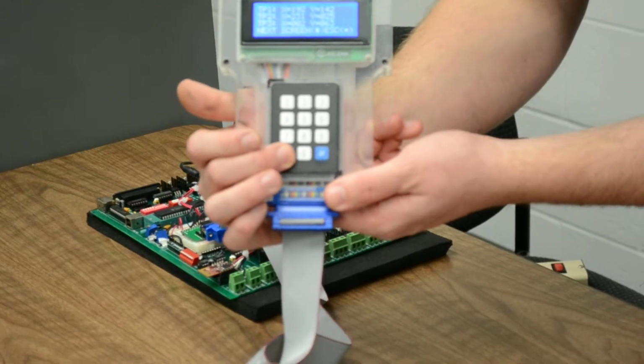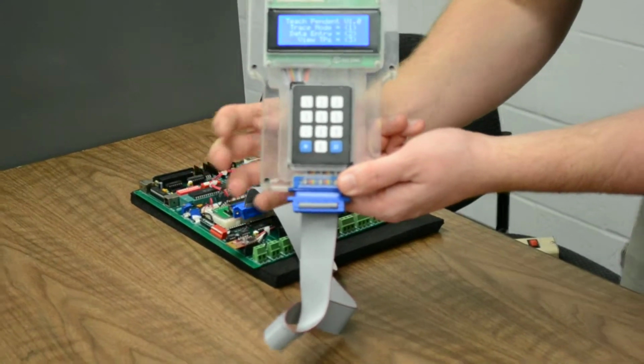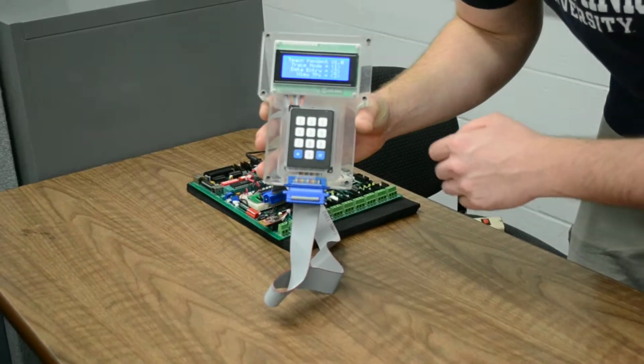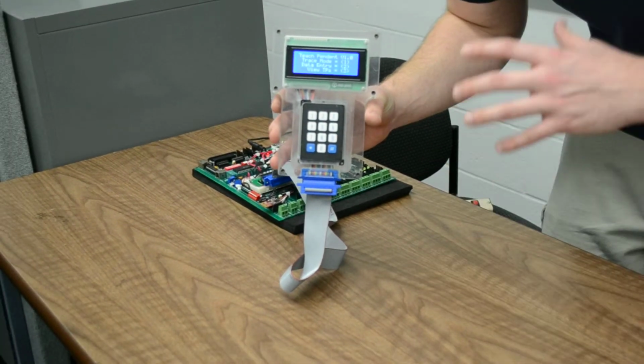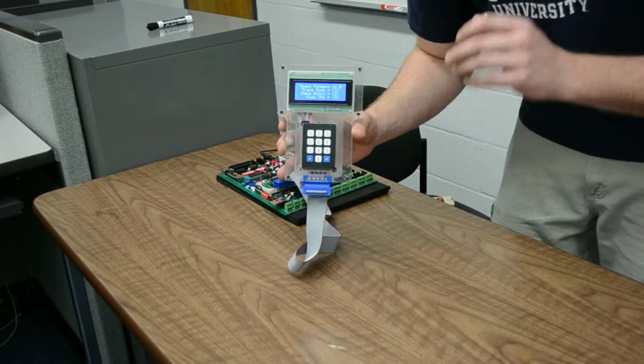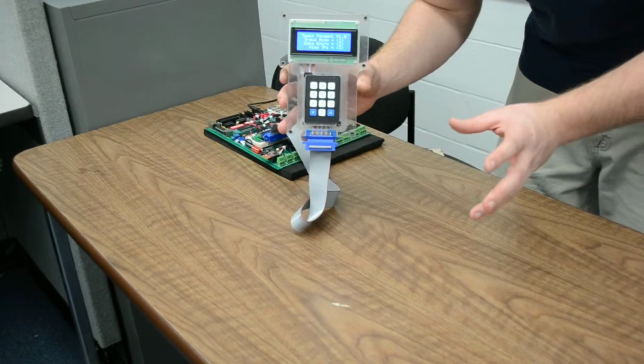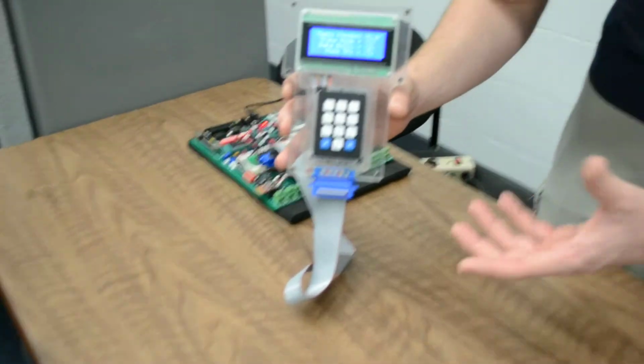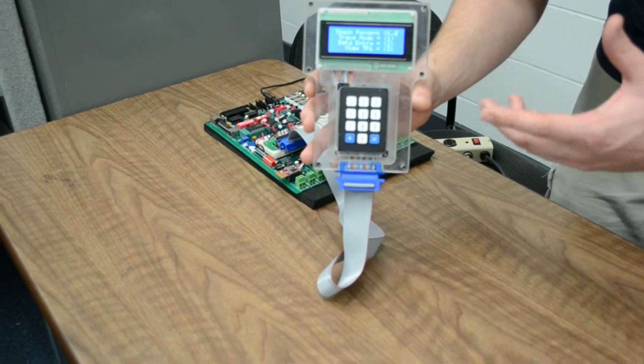To exit out, you hit the escape button, and that's how you get out of the view teach point page. All that page is for is to give the operator an observation of where the teach points are, what they are set to. You can go in that menu and it will not affect the equipment whatsoever.